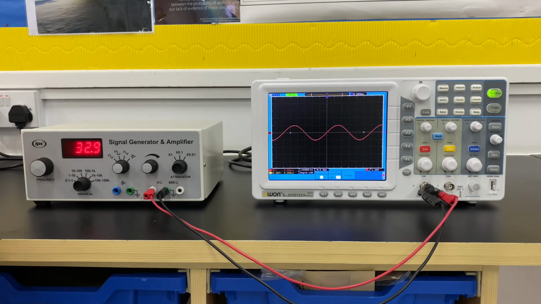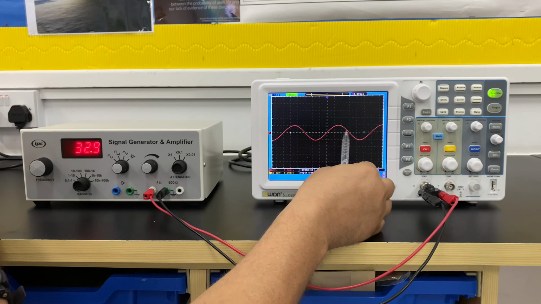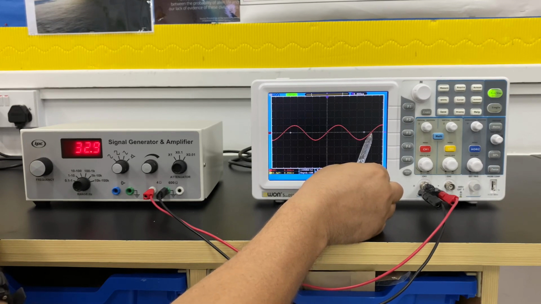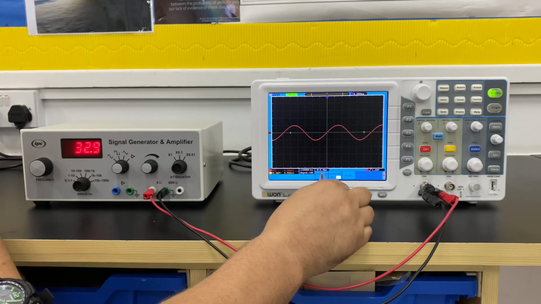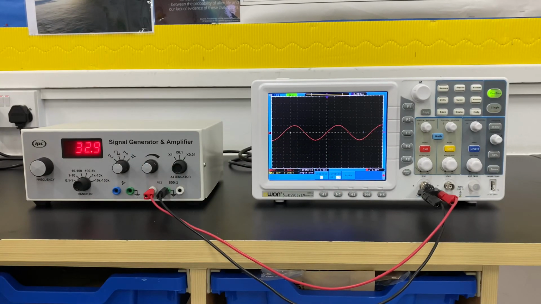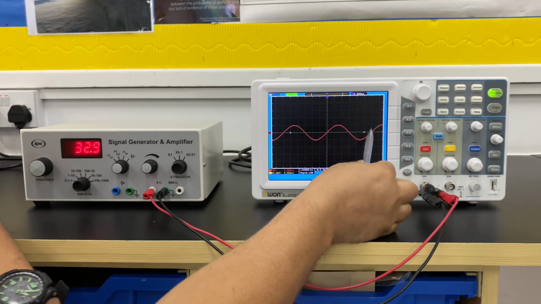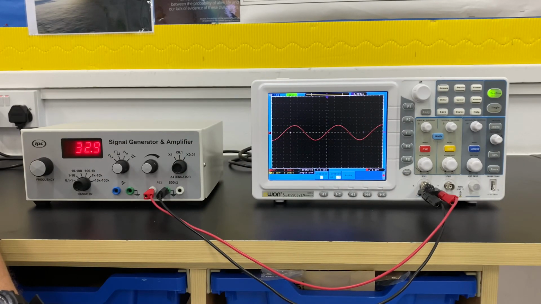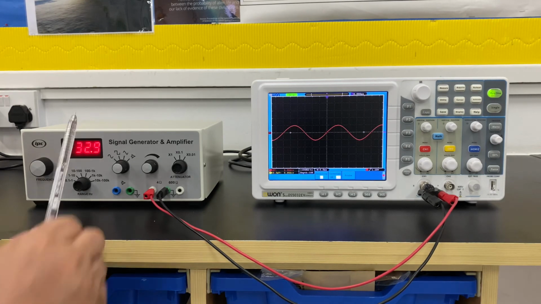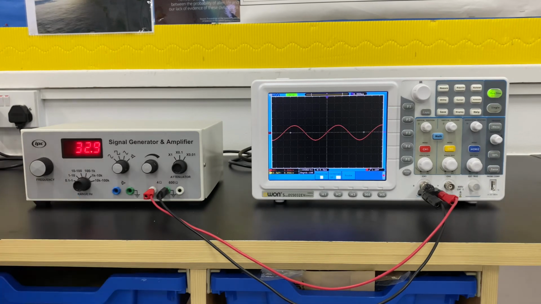What you should be seeing is, how many divisions? We've got 1, 2, 3, 4, 5, 6 time divisions. 6 lots of 5 milliseconds is 30 milliseconds. So the time period is 30 milliseconds. How many seconds is that? That's 0.03 seconds. Take the reciprocal of that, 1 divided by 0.03, and I think you'll find it's 33 Hertz. So there you have it.